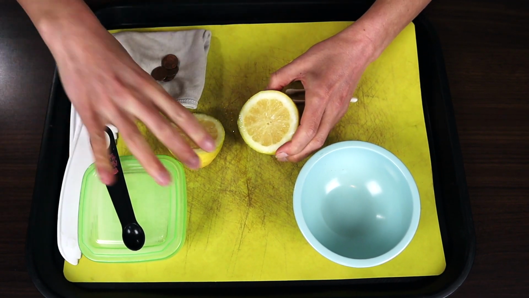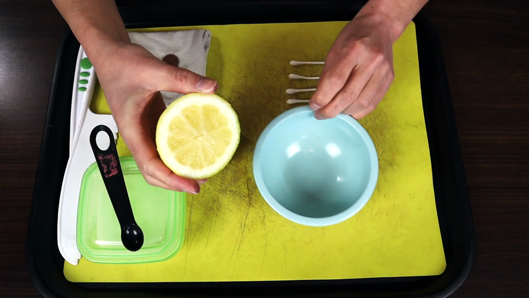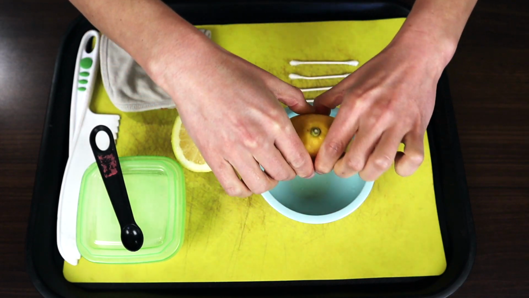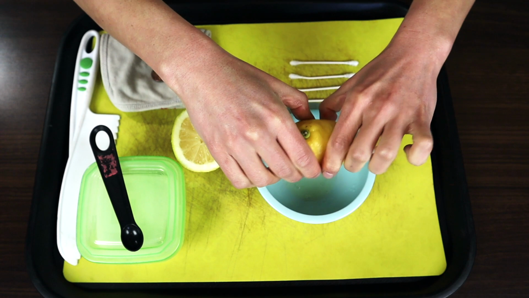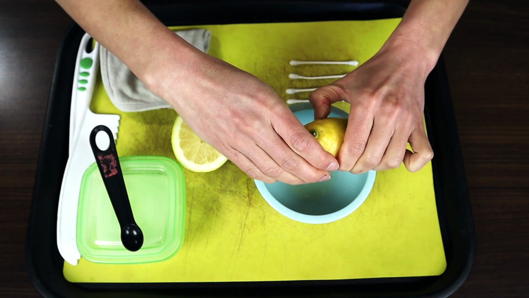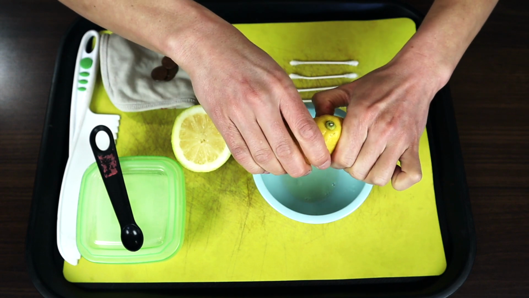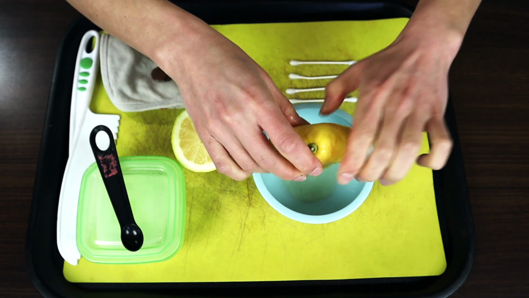Now I'm only going to use 1/2 of the lemon. So take 1/2 of the lemon and you're going to squeeze it into a bowl. If you don't have a fresh lemon to use, you can also just use some lemon juice and pour a couple of tablespoons into a bowl.